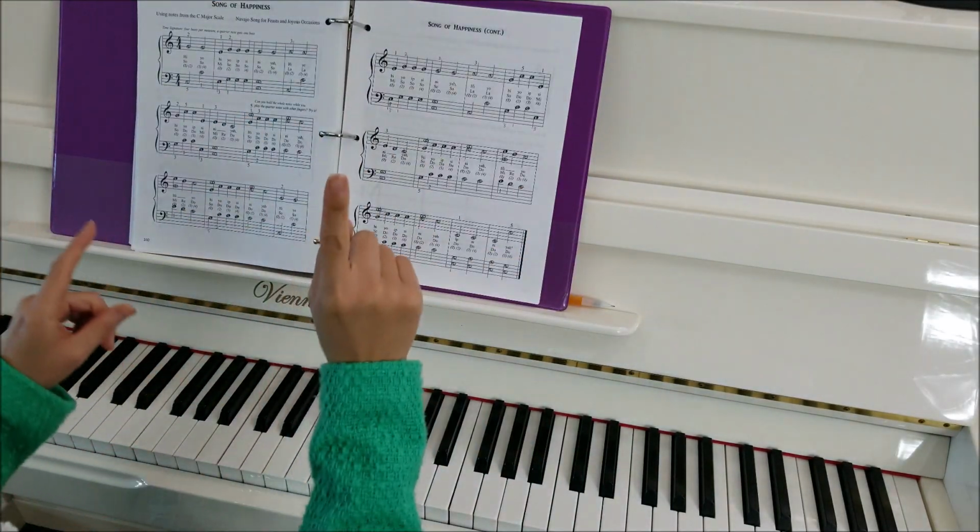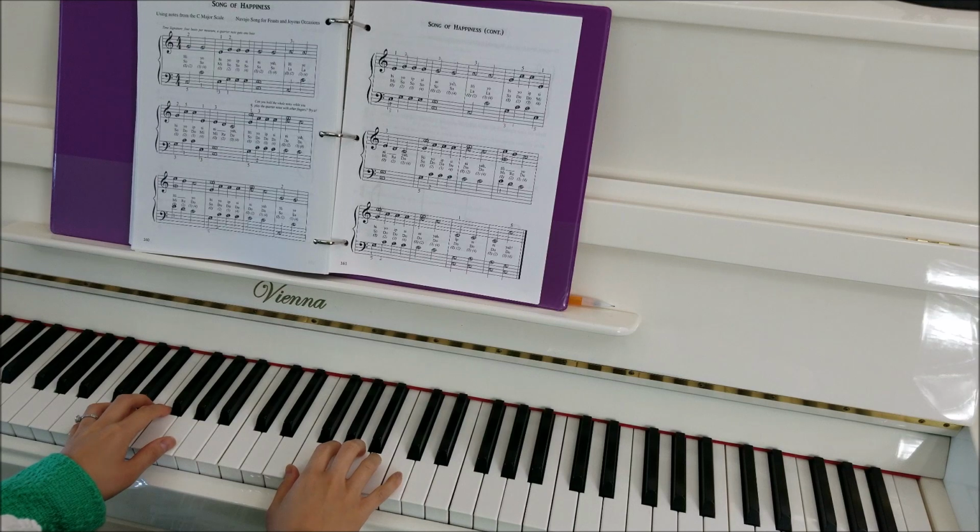All right, should we go a little bit slowly? Maybe a little bit slowly. Here we go. 1, 2, 3, 4.